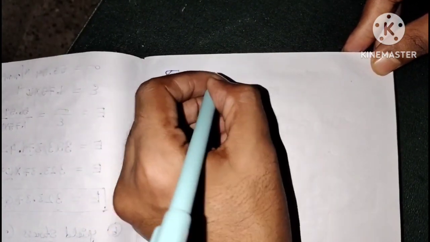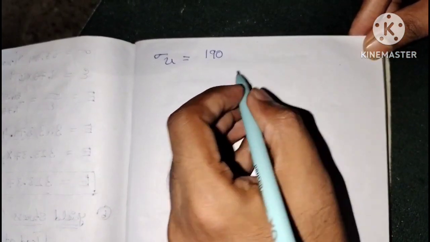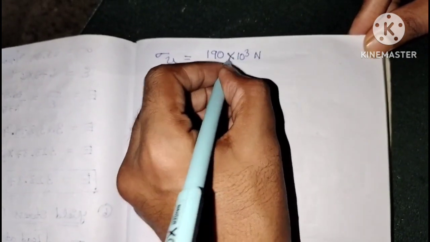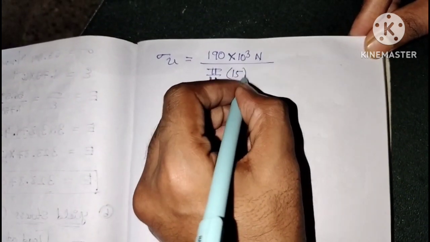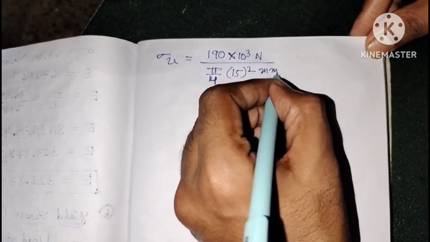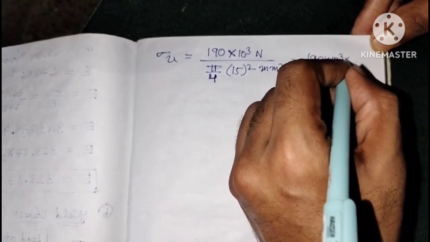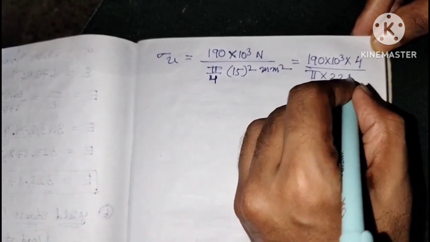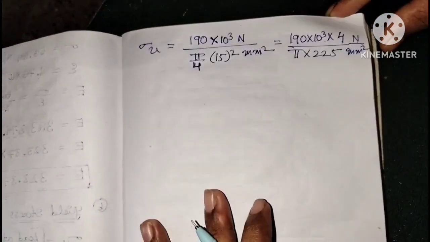So therefore sigma u, the ultimate stress, is equal to 190 kilonewton, kilo means 10 cube into 10 cube newton, by area as usual pi by 4 into d square. So 15 mm diameter, so 15 square mm square. So you will get 190 into 10 cube into the reciprocal of pi by 4, 4 by pi into 225 Newton per mm square.